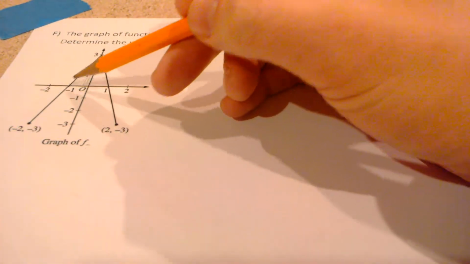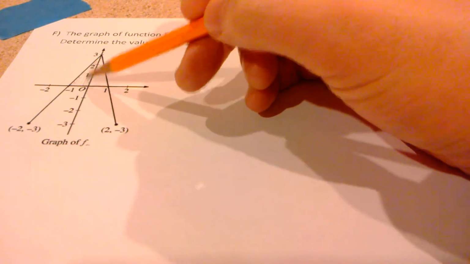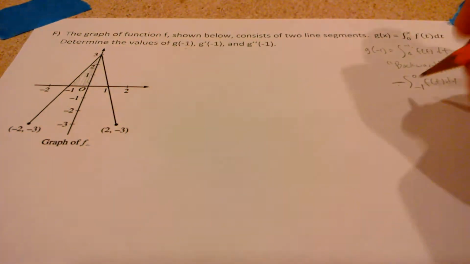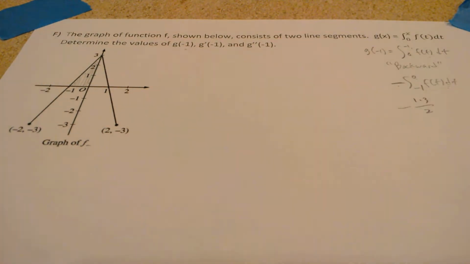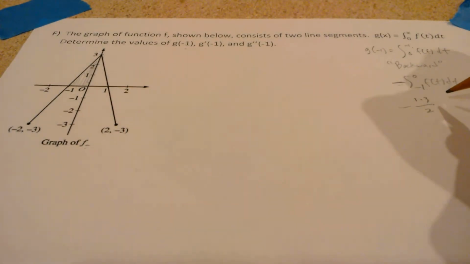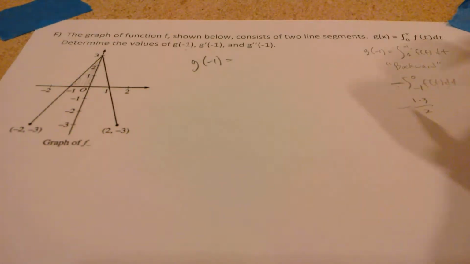The area of that triangle, base times height, divided by 2, would be 1 times 3, divided by 2, and then negate the answer. So you get g of negative 1 would be negative 3/2.